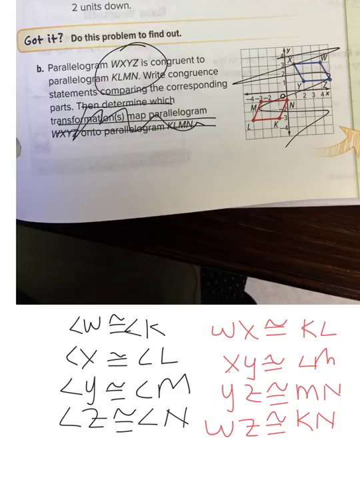You have a 4-sided figure, which means you should have 4 angles and 4 sides. So make sure that when you're done, your congruent statement matches your figure. If you have a 3-sided figure, you should have 3 angles, 3 sides. If you have a 5-sided figure, you should have 5 angles, 5 sides. So make sure that that is consistent. Turn the page over to 524.